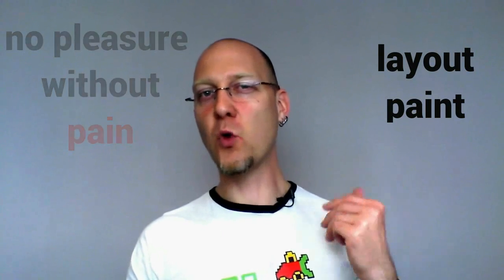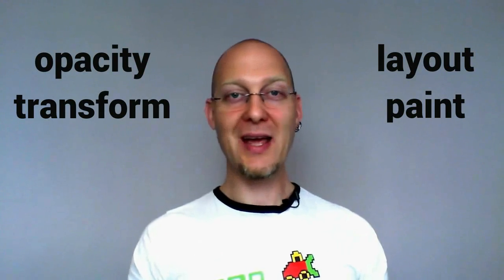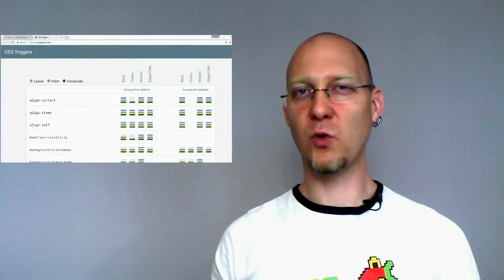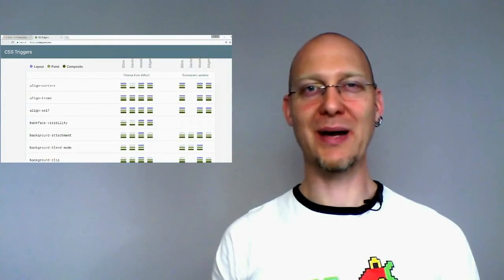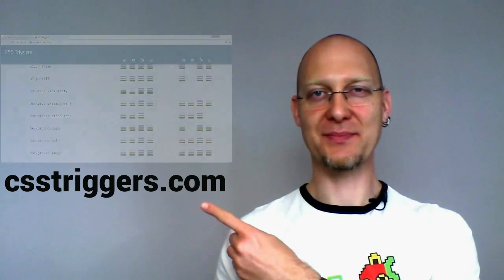There is no pleasure without pain. You should avoid animating properties that trigger layout or paint. For most modern browsers, this means limiting animations to opacity or transform, both of which the browser can highly optimize. For a full list of the work triggered by individual CSS properties, see CSS triggers.